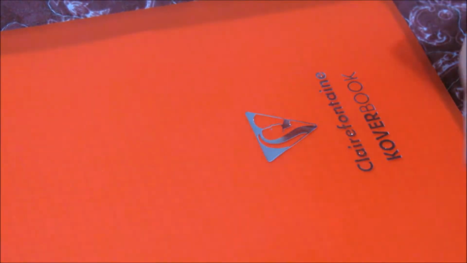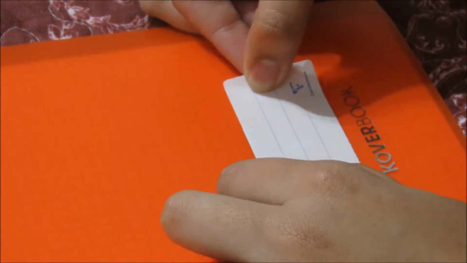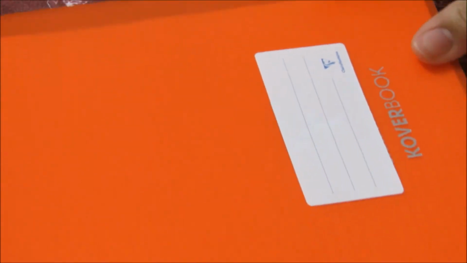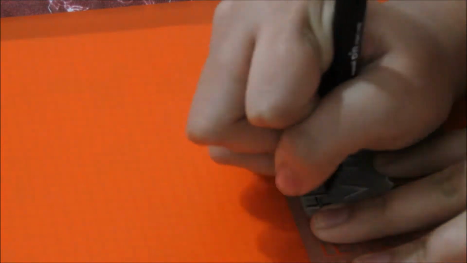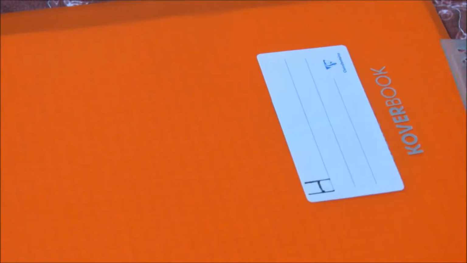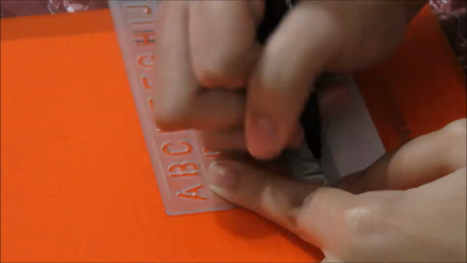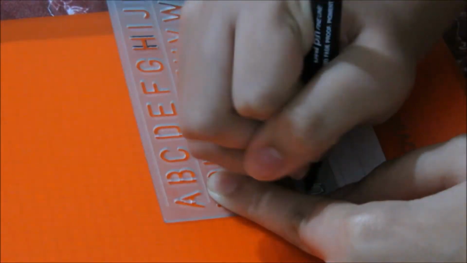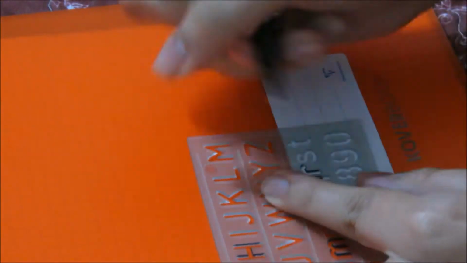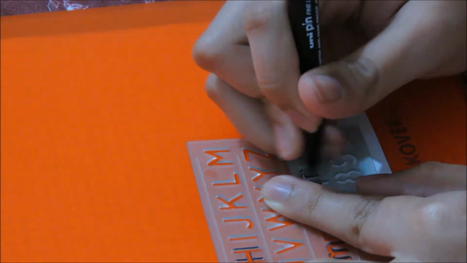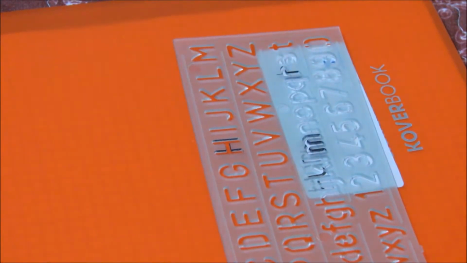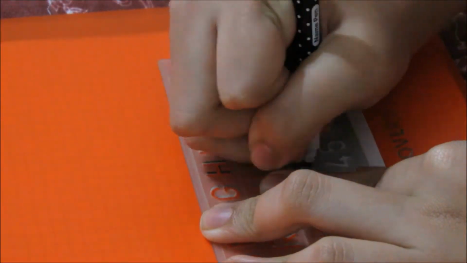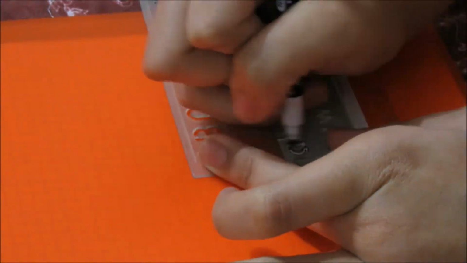It's in a bright neon orange color, so I really like it. I'm just going to do the same thing again, put the stencil and write down my name. Okay, on this one what I did is I thought that I would just use the pen and not the marker, but then I later on realized that that wasn't the right way to do it, because this is a glossy sticky paper, so it wasn't working, so I had to go back with a marker.